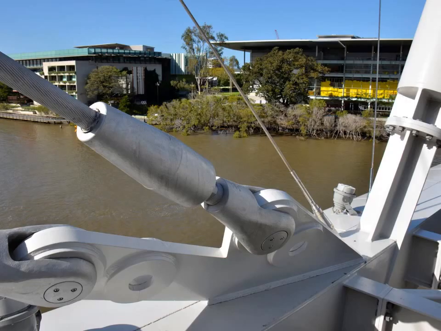This detail at the base of the connections reveals the large scale of the clevis attachments and the thickening of the plates again to resist forces.